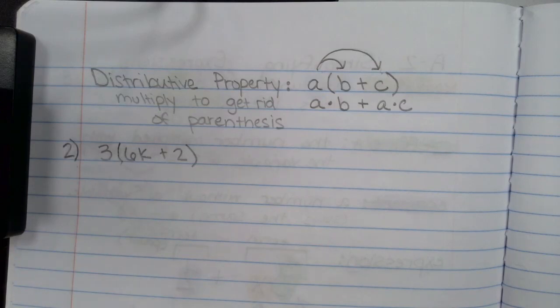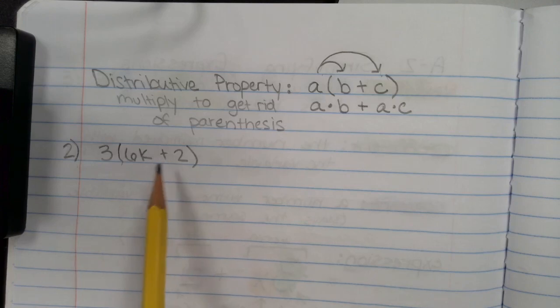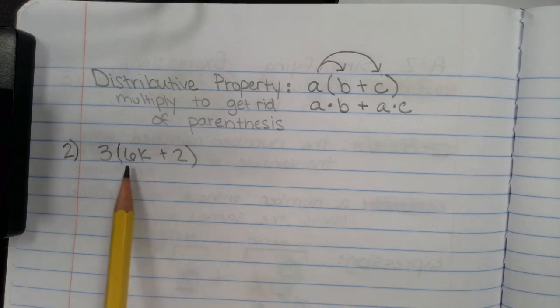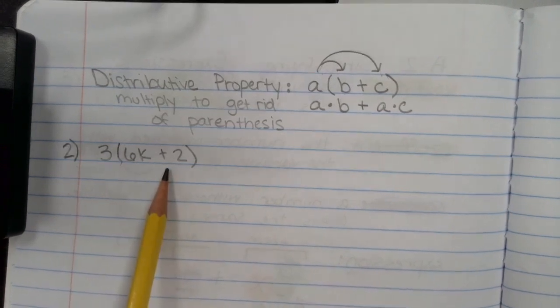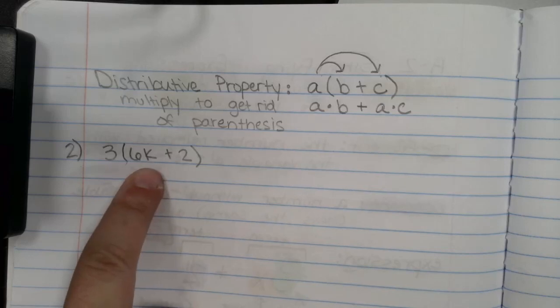So if we were to follow our order of operations, can I add the 6K and the 2 that's in my parentheses? Can you add K's with 2's? Only if that 2 also has a K. Or you can add 6 and 2 to get 8, and then you add the K to it. But the 6 isn't a 6. The 6 is just saying that there's 6 K's.